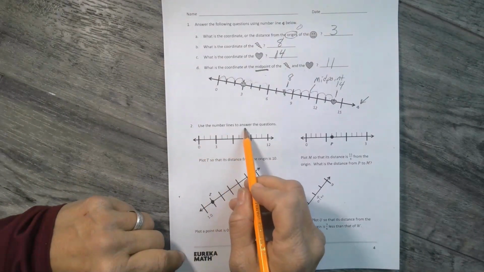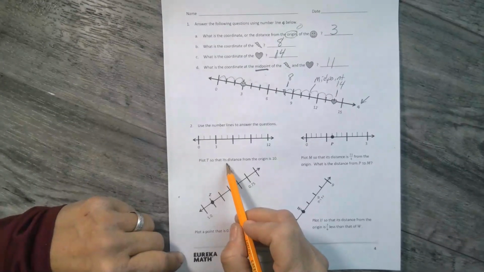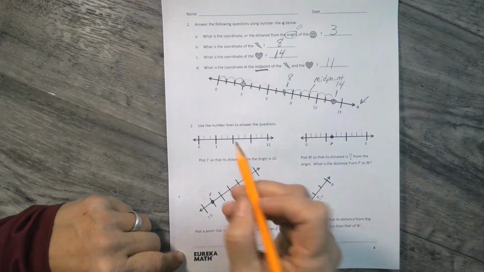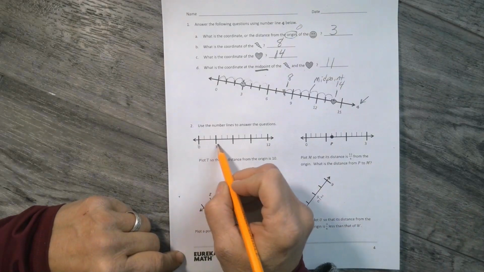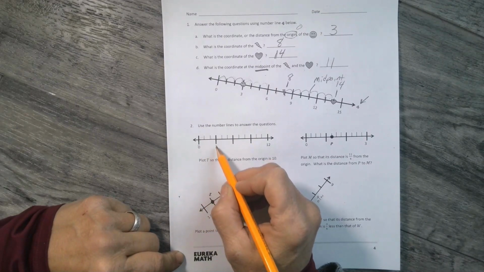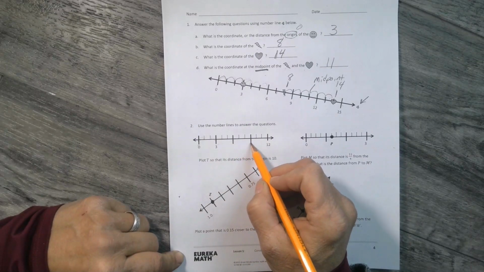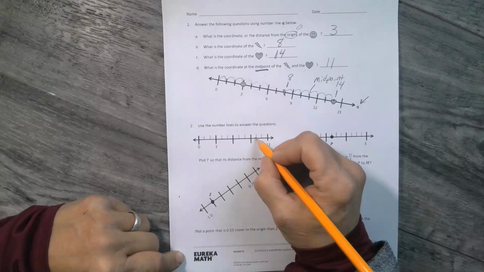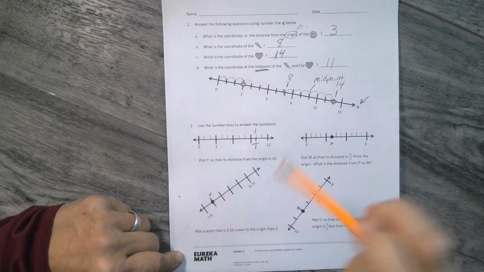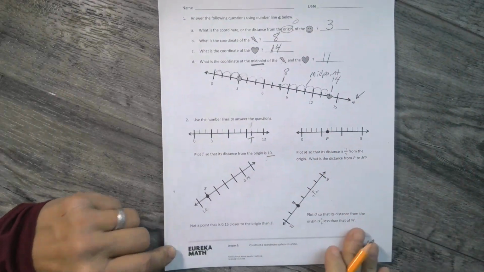Let's look at number 2. Use the number lines to answer the questions. Plot T so that its distance from the origin is 10. So we know that this is 1, 2, each one is worth 1, right? So 3, we can count by 3, 6, 9, and this we're going to put, well, I'm going to put it below it. Point T, right? We know that that is 10.